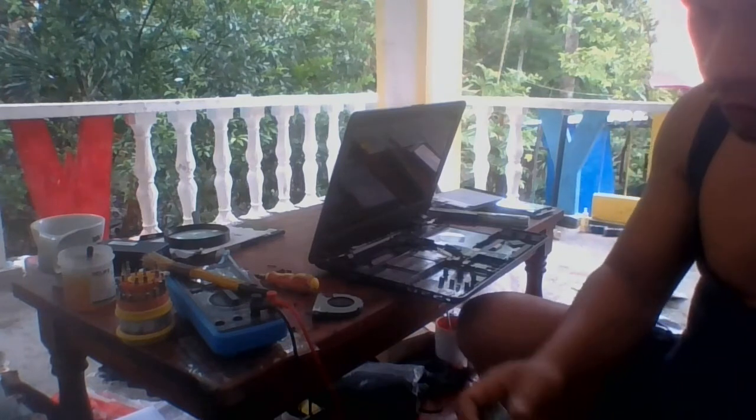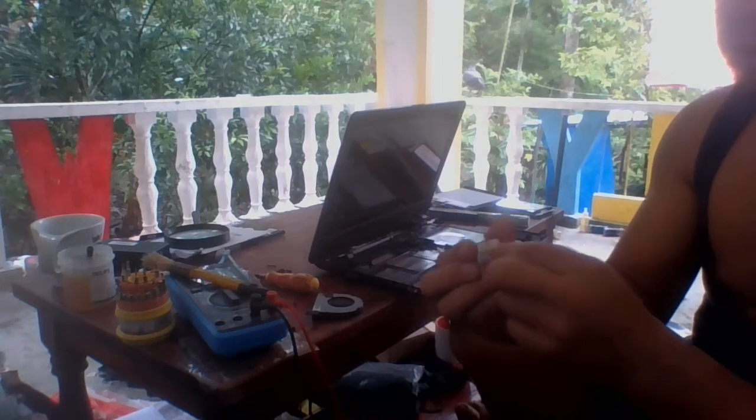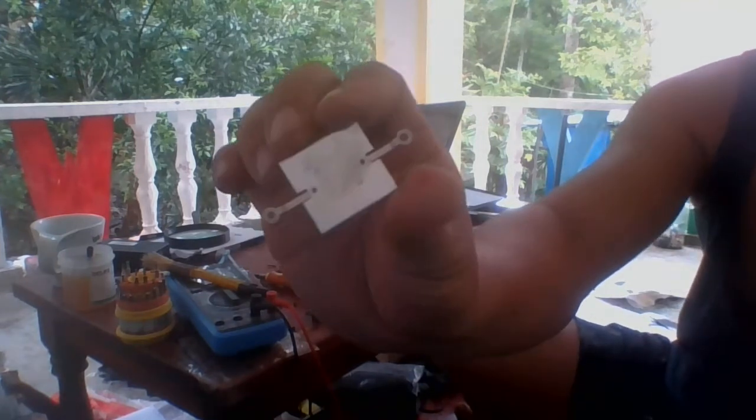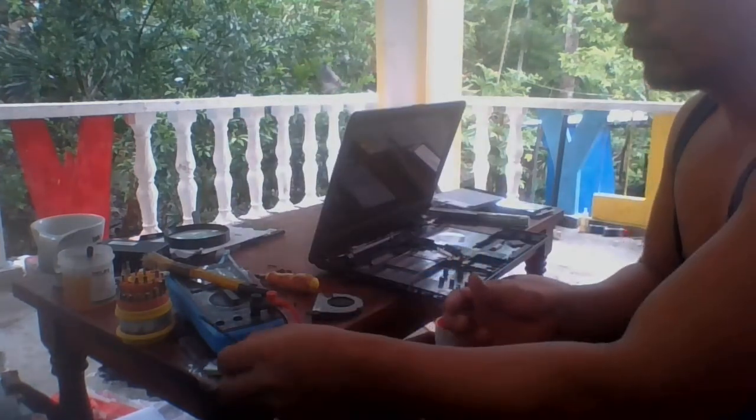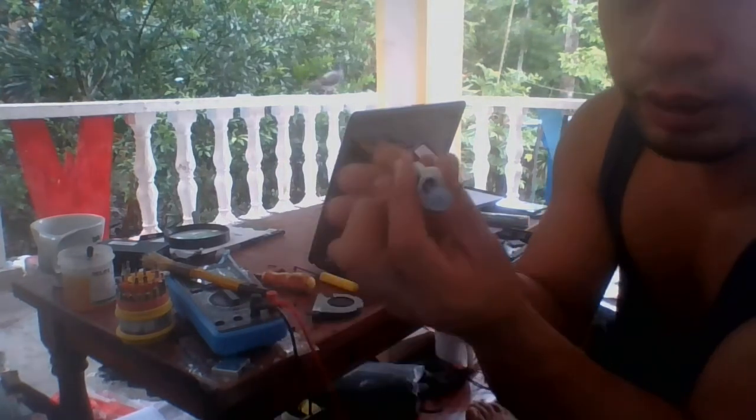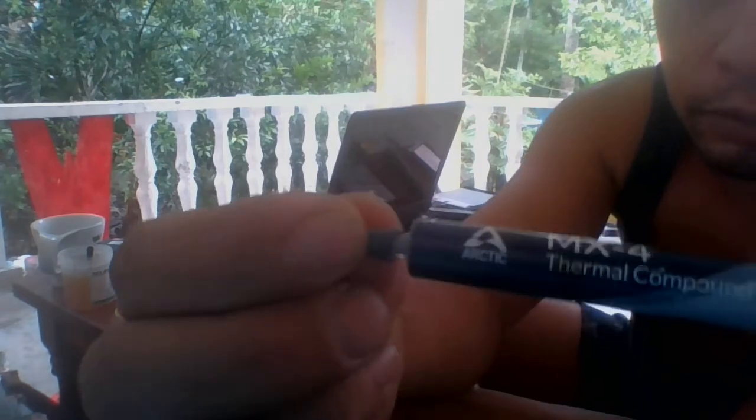Just put it there. Then we will clean the heat sink. So from that, we will apply new thermal paste. So this is my thermal paste.